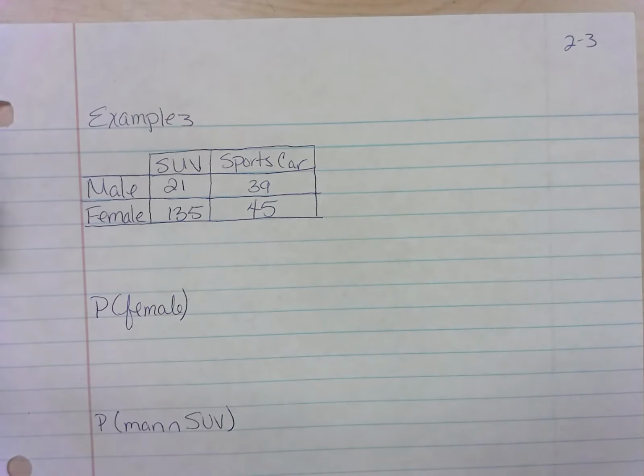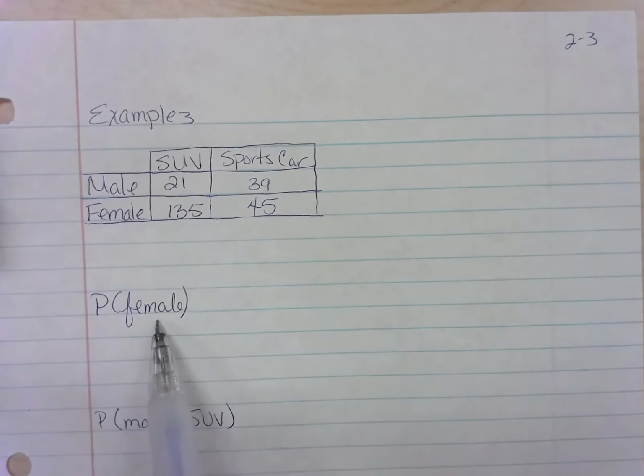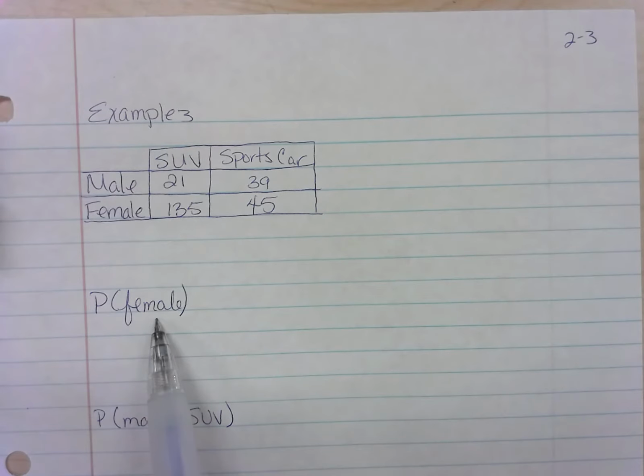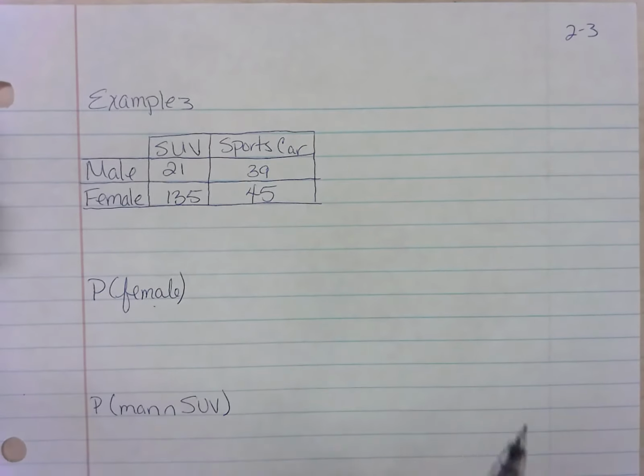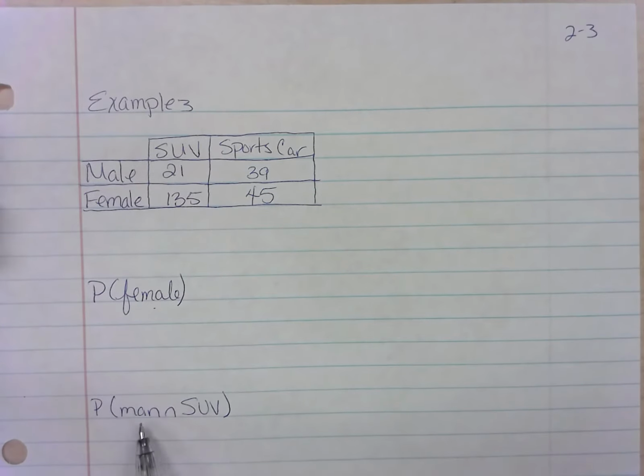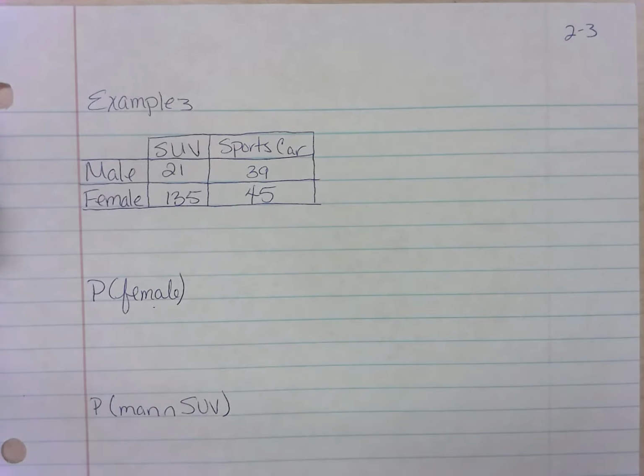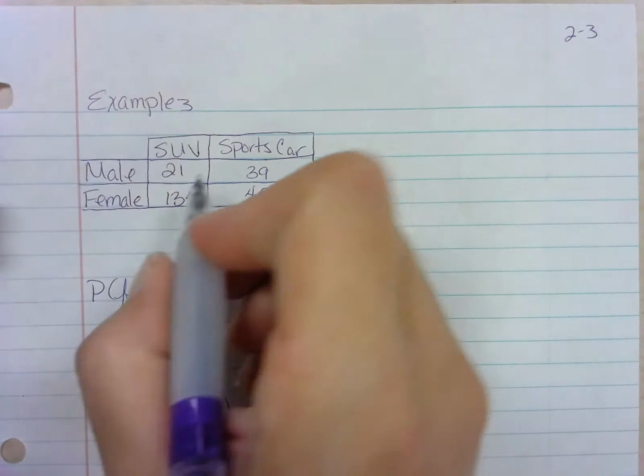So what I want to do is, I don't know how many people were surveyed. Actually, yes, I do. The example says, a magazine collected surveys from 240 people about the kind of vehicle they preferred. Their responses are in this table. And then we're going to calculate the probability that someone who responded to the survey was a female. And we're going to calculate the probability that someone who responded to the survey was a man and he preferred an SUV. But let's go ahead and add some of these things together.